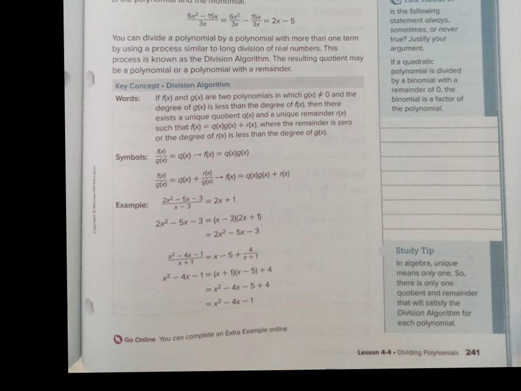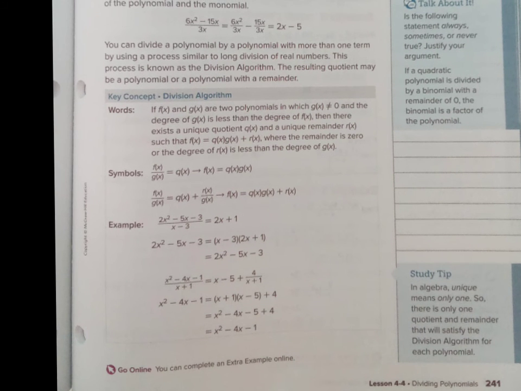All right, so then here's the words, and this can get kind of tough, but if f of x and g of x are two polynomials, not monomials, and g of x doesn't equal 0 because we're going to divide by g, and we're not allowed to divide by 0, and the degree of g is less than the degree of f, so the denominator needs to have a smaller degree than the numerator. Then there exists a unique quotient q, so that's our answer that we're going to get, and a unique remainder, just like we did a second ago, such that this situation is going on.